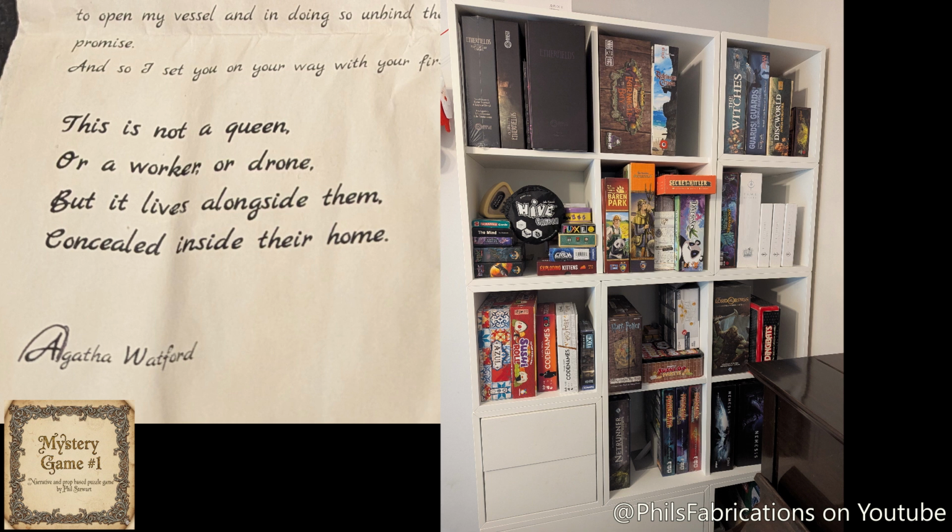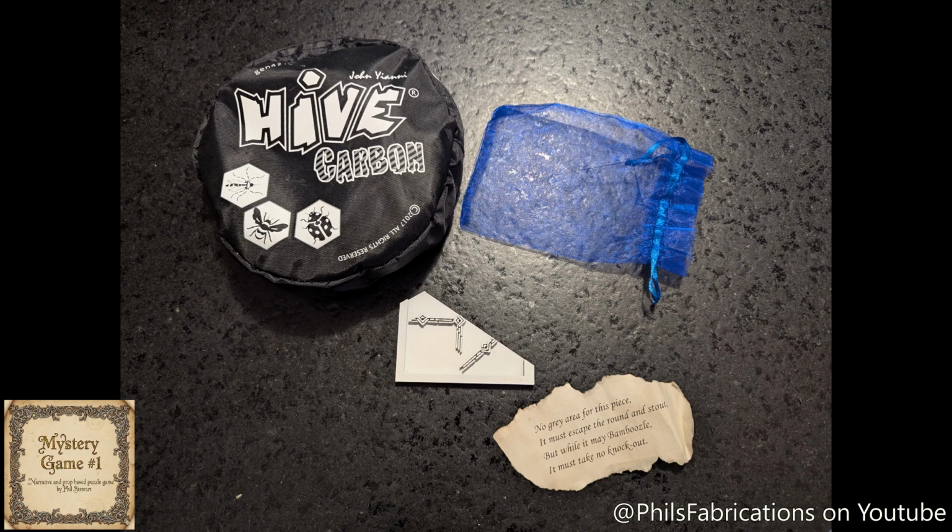And if you want to take a look and figure out which one you think that might pertain to, you can pause the video now. So the clue: this is not a queen or a worker or drone. Those are all words that describe types of bees. So it's bees, but it lives alongside them, concealed inside their home. And the answer, you've probably worked out, is hive.